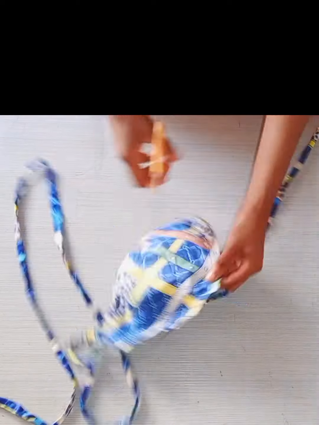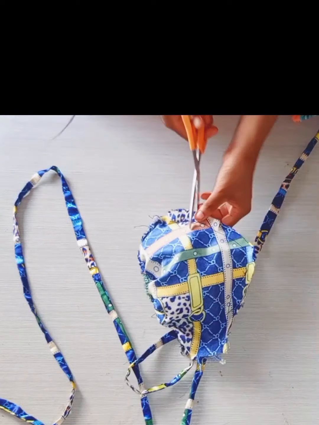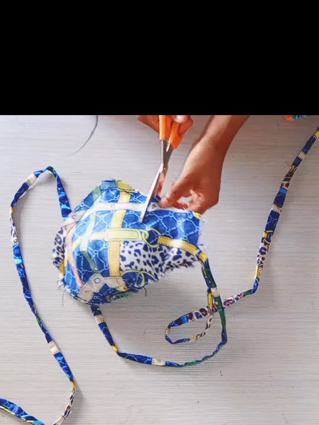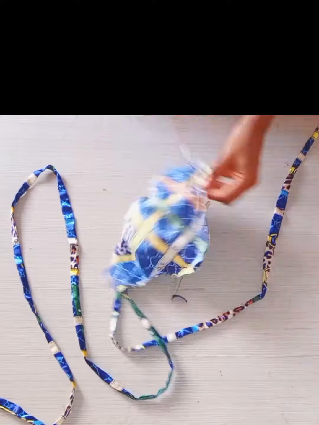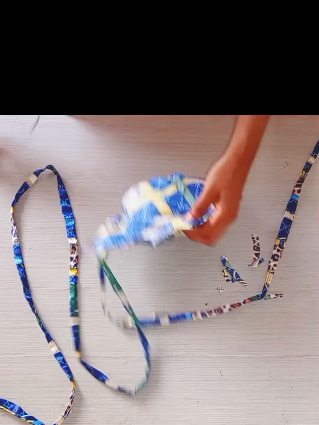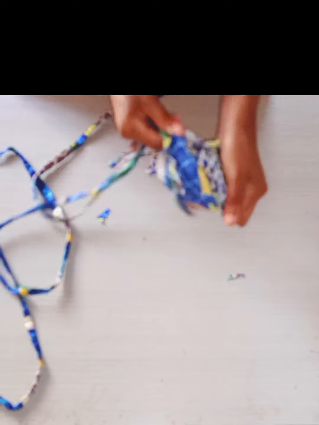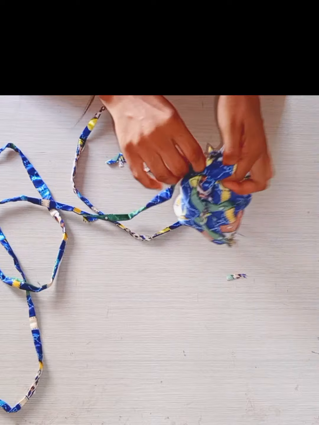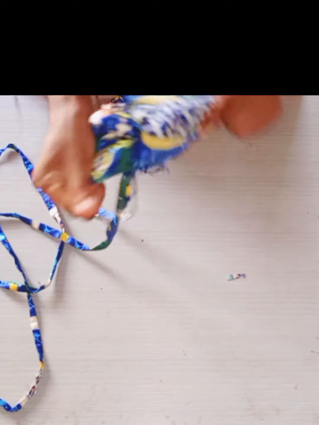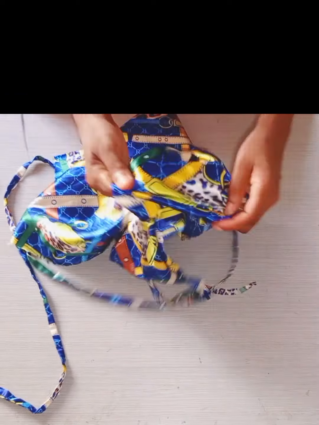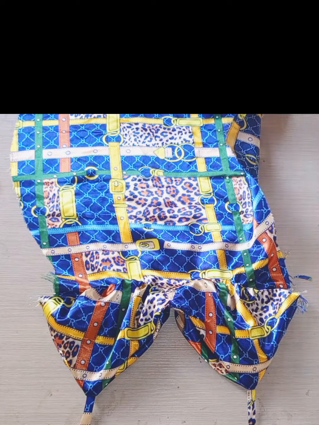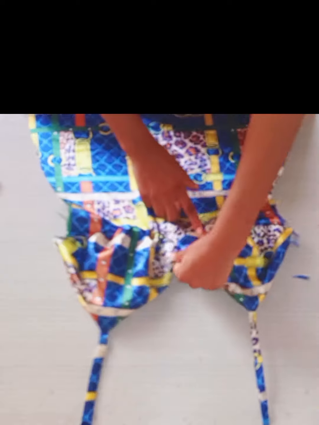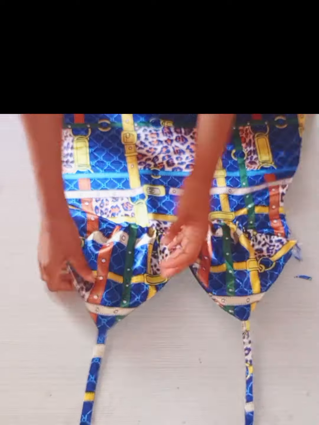Now I'm going to go ahead now and notch all the points and trim off any excess fabric which I have, so it won't be bulky, and then it's going to relax around the chest area. Then I drag it out from that opening. So after bringing it out, this is what it looks like. You can see it's already coming out nicely, and I'm arranging it properly before giving it a good press.